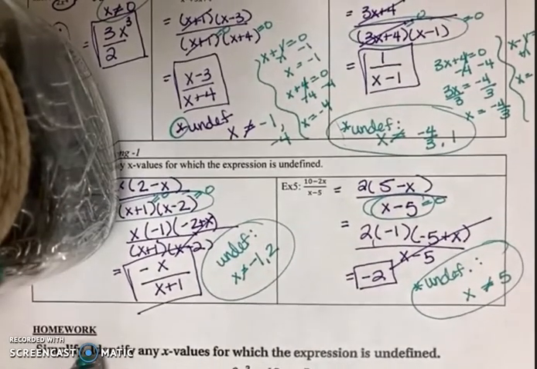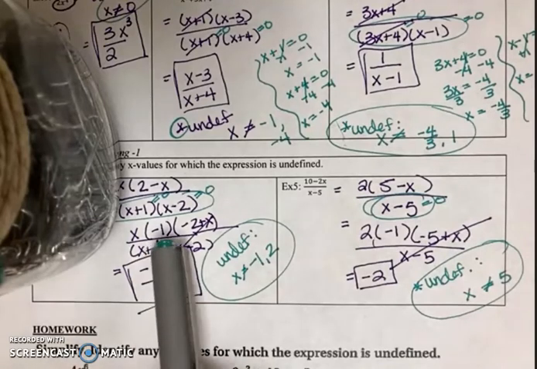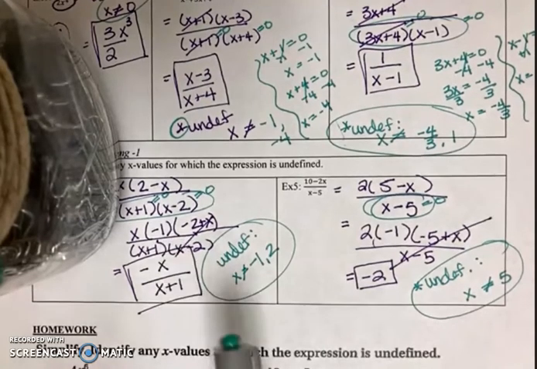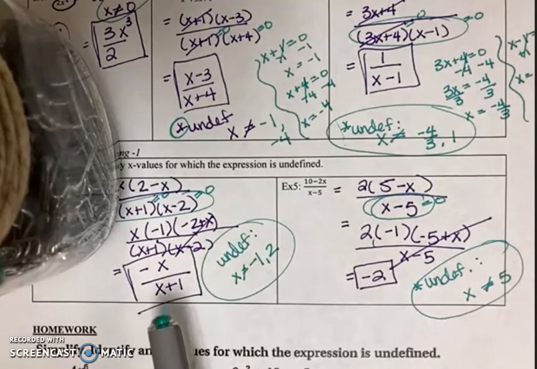You're now going to attempt your homework. On your homework, make sure you simplify. So that's when we factor and try to cancel stuff out. And then go back and ask yourself where the function will be undefined. Don't look at your final answer to identify the values where it's undefined.